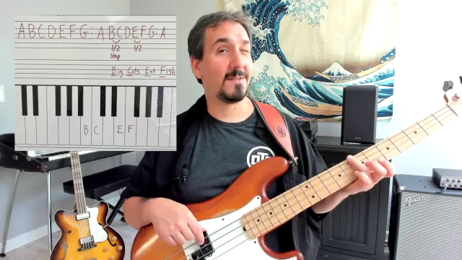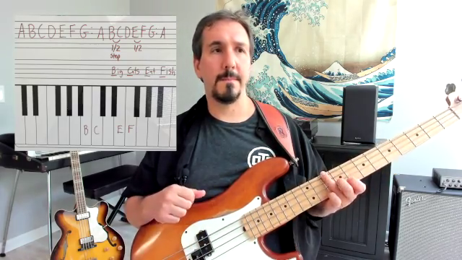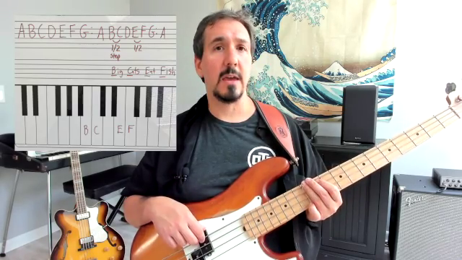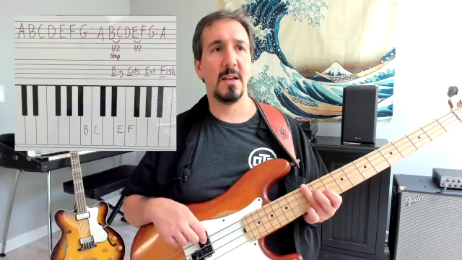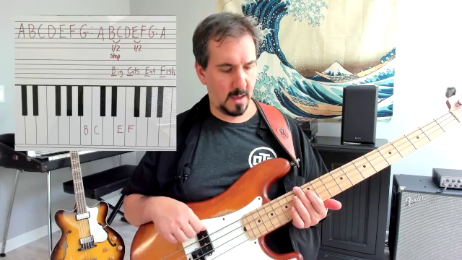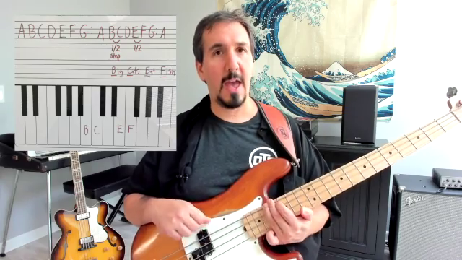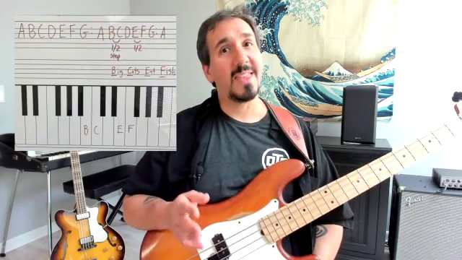C, half step. D, whole step. E, whole step. And I'm on the double dots. Ta-da! Good news is it'll keep going from there. This is E, F, G, A. And I know I rushed that, but I think that you get the idea by now.